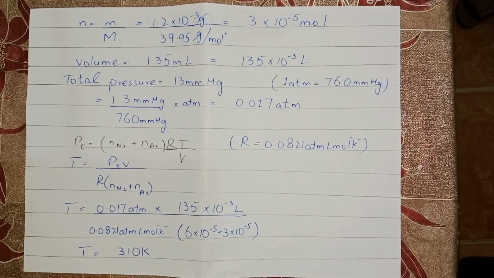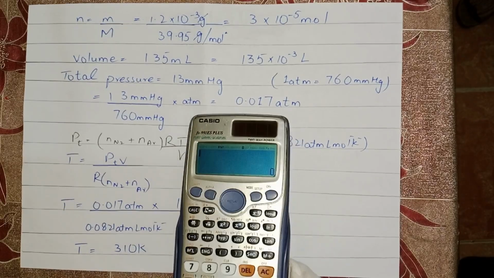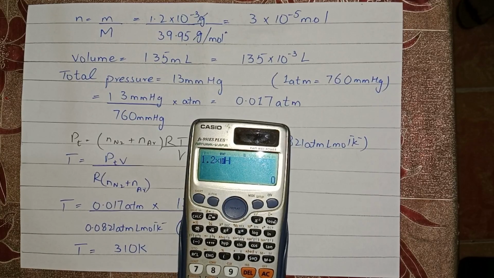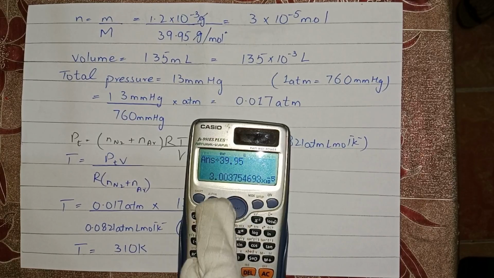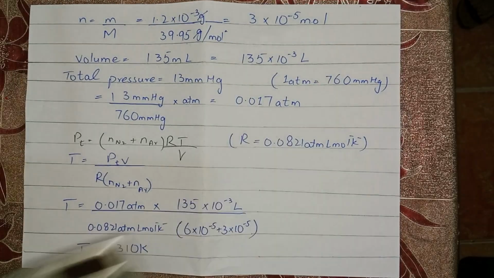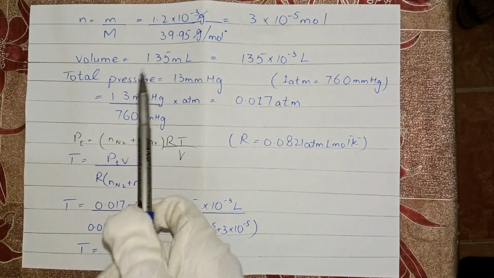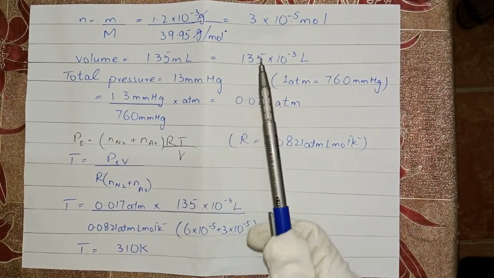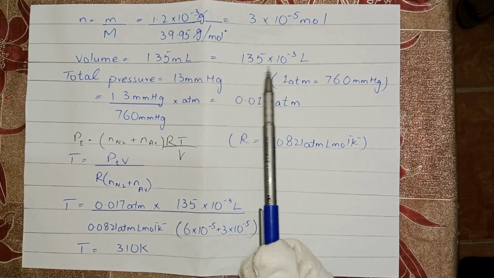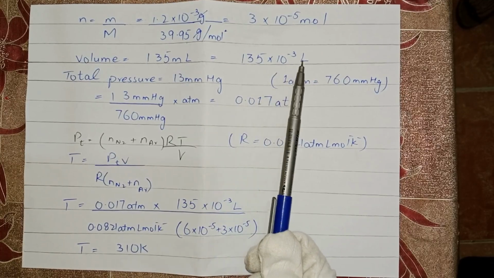So we can calculate the moles of argon, which are 1.2 into 10 to the power minus 3 divided by 39.95. So the moles become 3 into 10 to the power minus 5 moles. Volume is 135 milliliter. We know that 1 milliliter is equal to 10 to the power minus 3 liter, so volume becomes 135 into 10 to the power minus 3 liter.